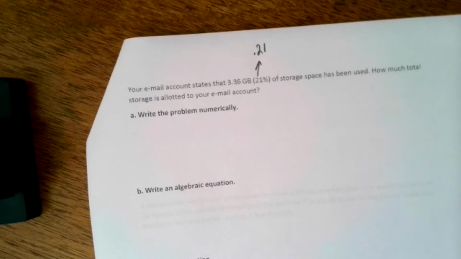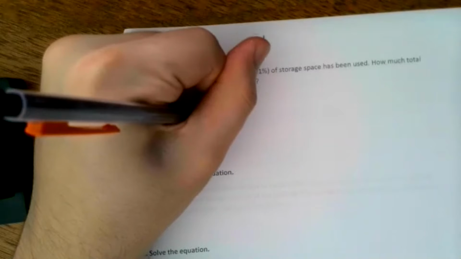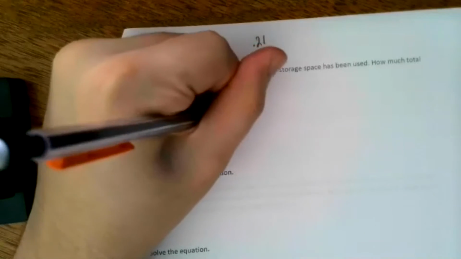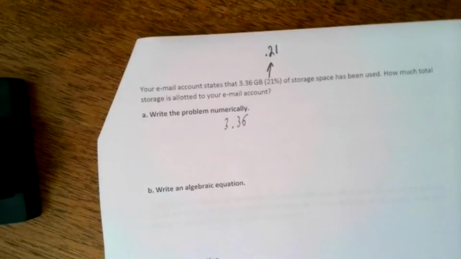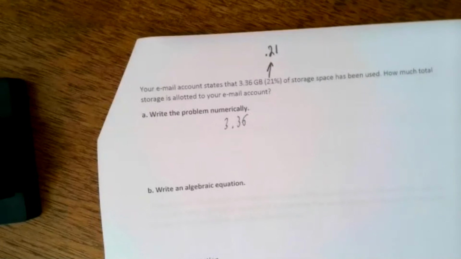So I know that percentages are usually multipliers, right? Multipliers are dividers. So I'm probably going to use that operation here. Does anybody have any idea on how I can solve this? S would be the variable representing storage. Sure. S times 1.21 equals 3.36.